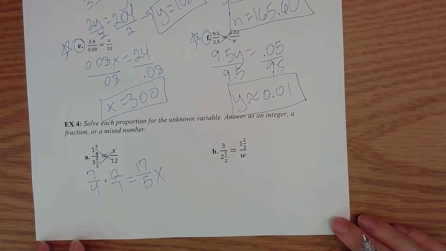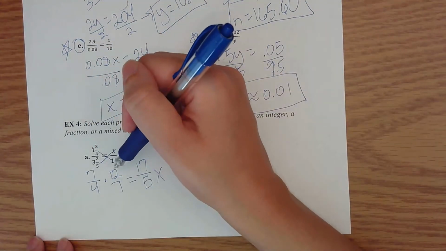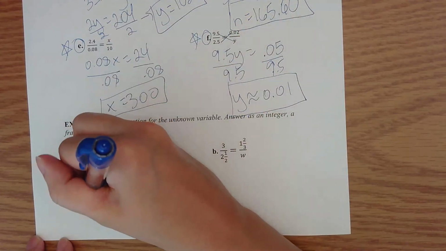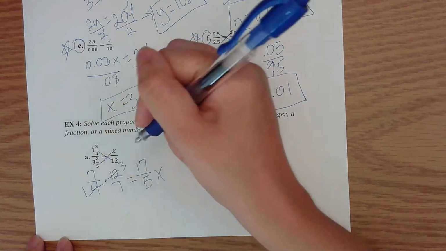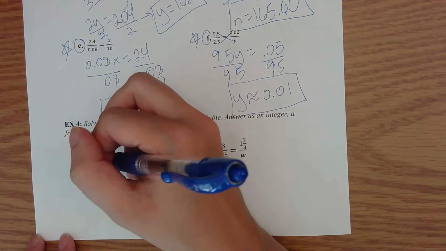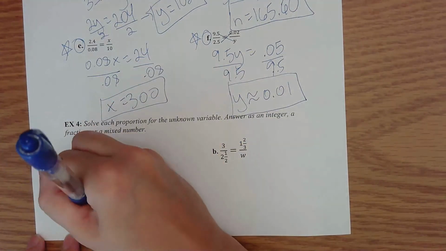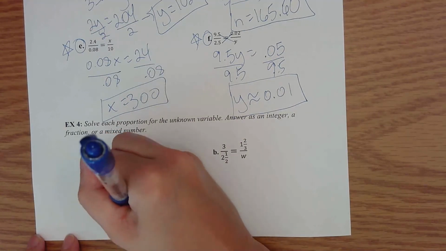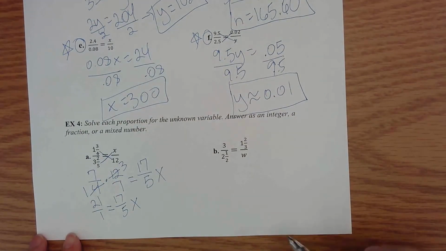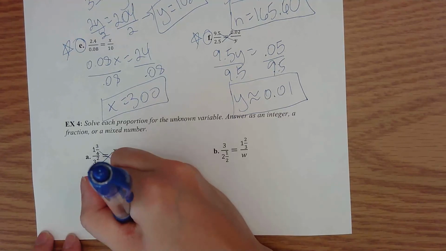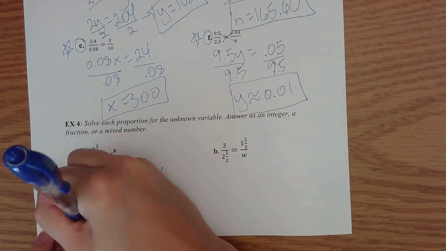Okay? And see, from here, on the left side, I can simplify a little because 4 and 12 are both divisible by 4. So I'm going to divide by 4 and divide by 4. So I'll end up with 7 times 3, which is 21 over 1. So I'll have 21 over 1 equals 17/5 x. All right. To solve for x, it's multiplied by 17/5. So the opposite of multiplying is dividing. So I'm going to divide both sides by 17/5.